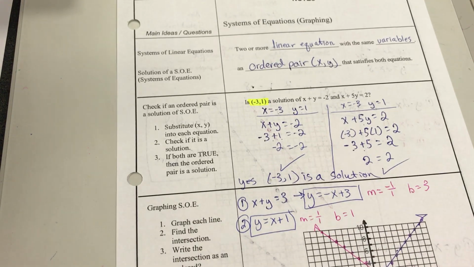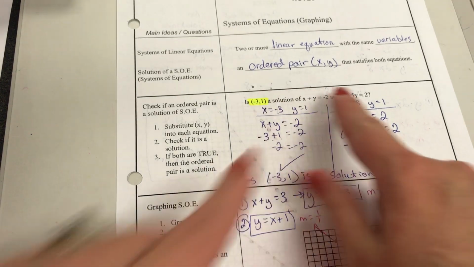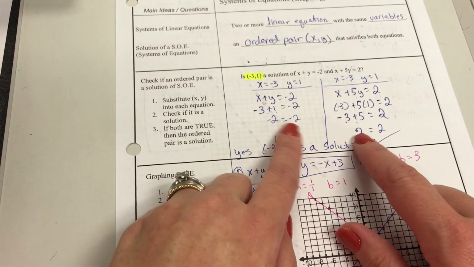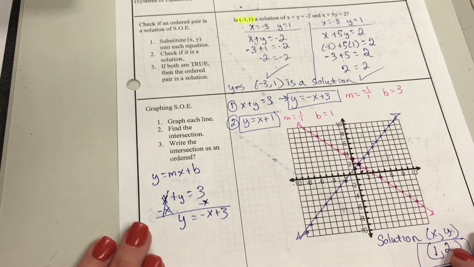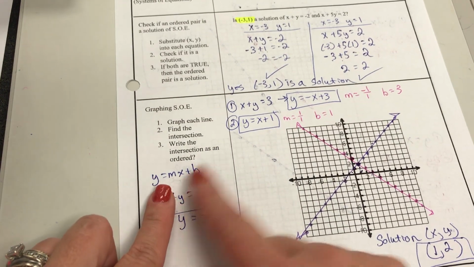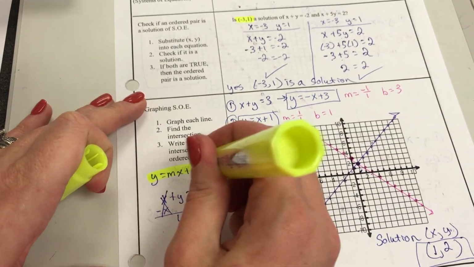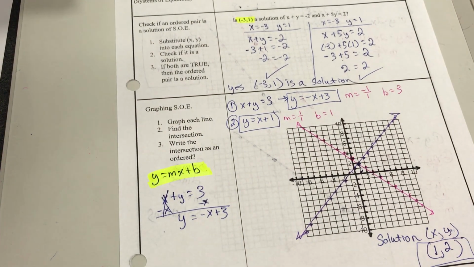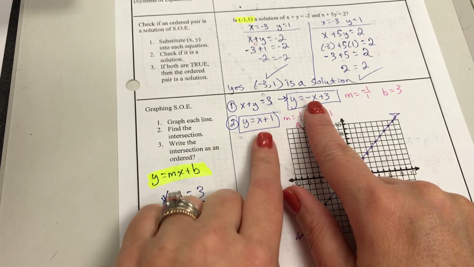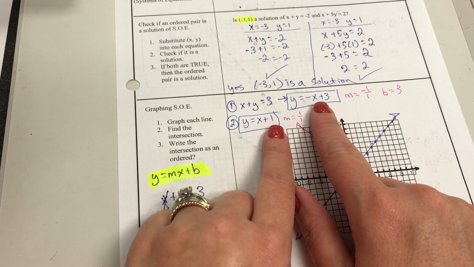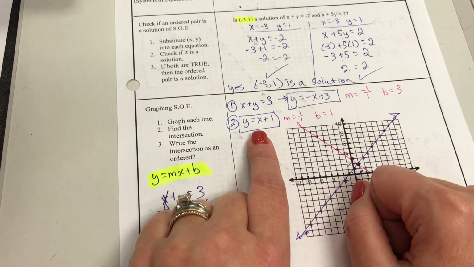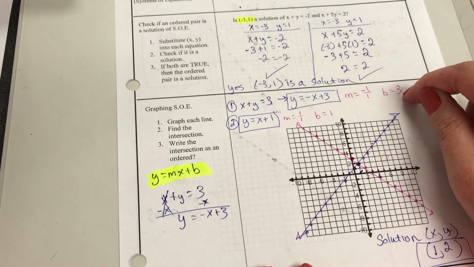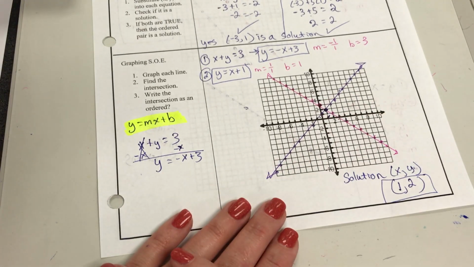So let's recap real quick. To solve a system of equations, the ordered pair must fit into both equations, and they must equal both sides. So it must satisfy the equation. If it does, it's a solution. You must have your equations in y equals mx plus b form. Okay, we've got to get this memorized if you don't already have it memorized. So once you're given the equations, you have to make sure they're in y equals mx plus b form. If they're not, you solve for y. Once they are, you pull out your m and your b. You're going to graph. You start with your b, and you follow your slope. Your solution is where the two lines cross.